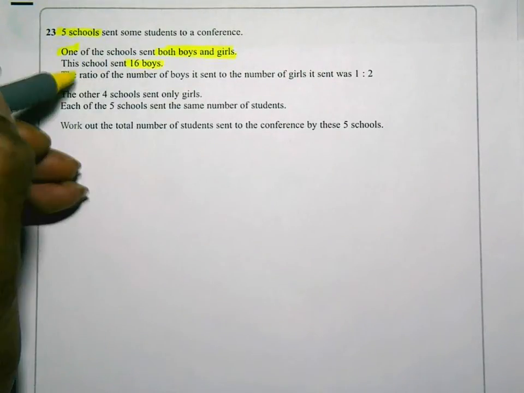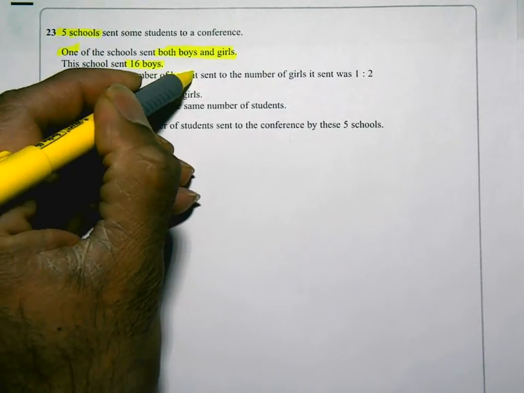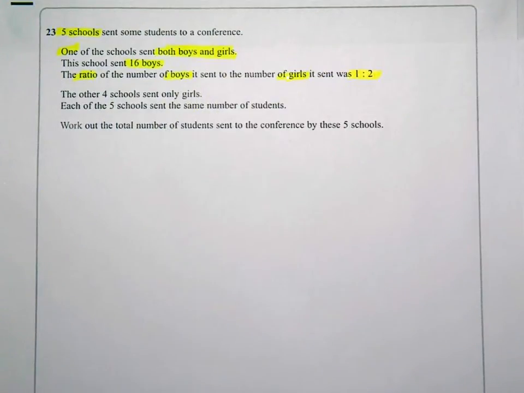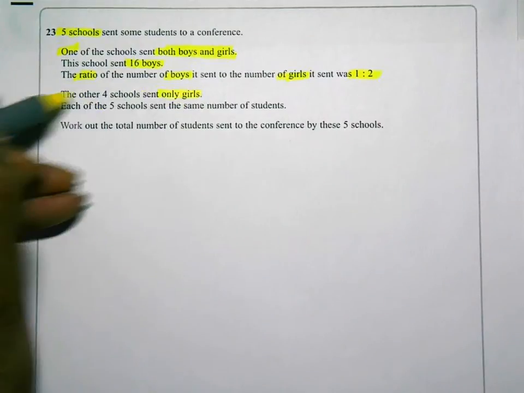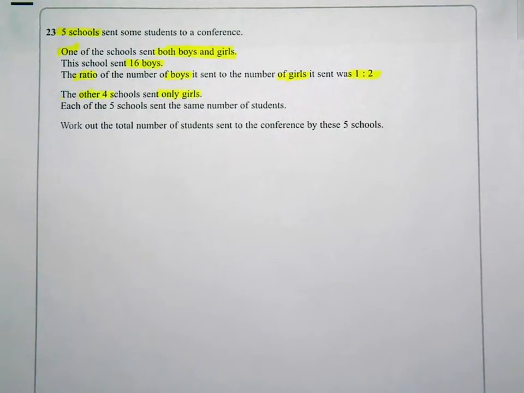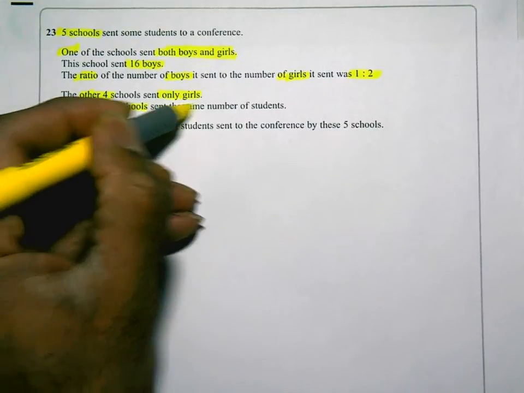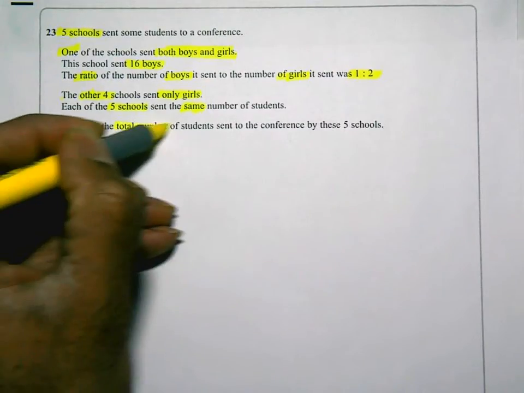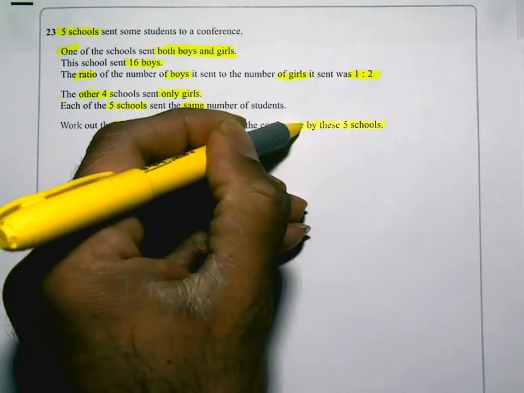The ratio of the number of boys it sent to the number of girls it sent was 1 to 2. The other 4 schools sent only girls. Each of the 5 schools sent the same number of students. Work out the total number of students sent to the conference by these 5 schools.